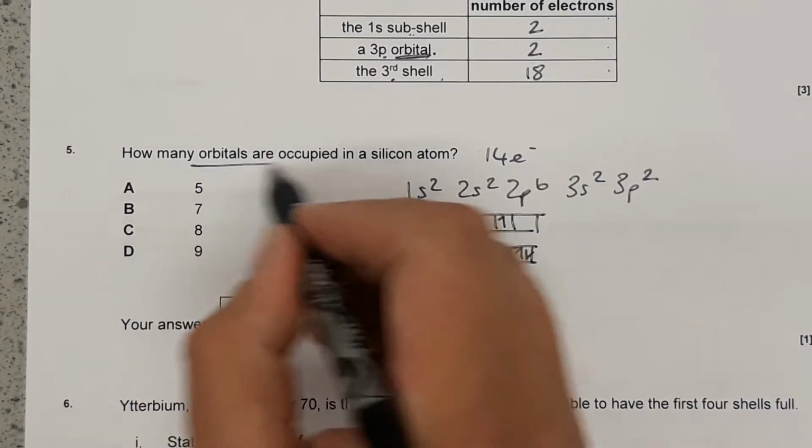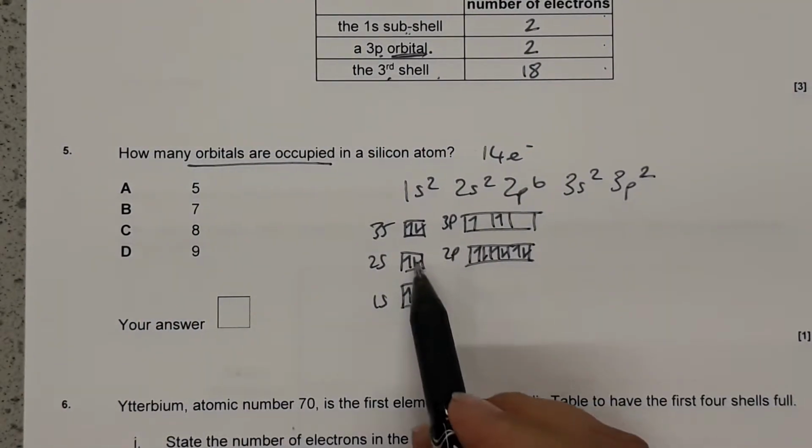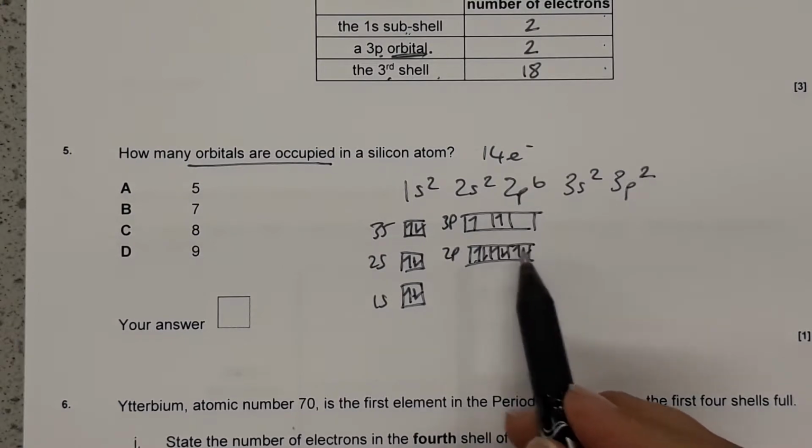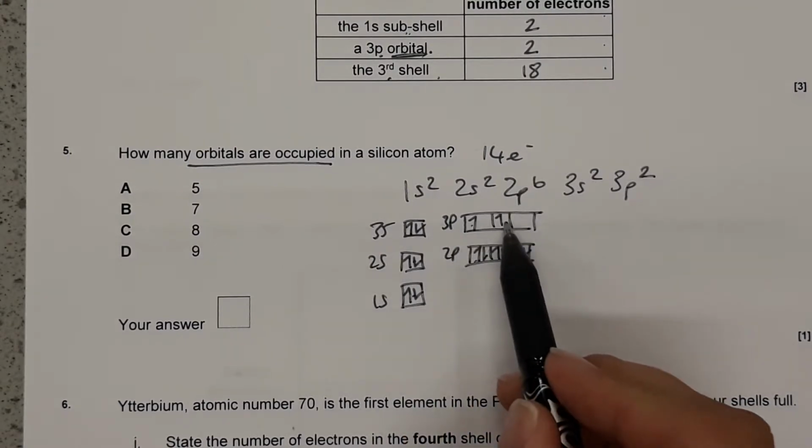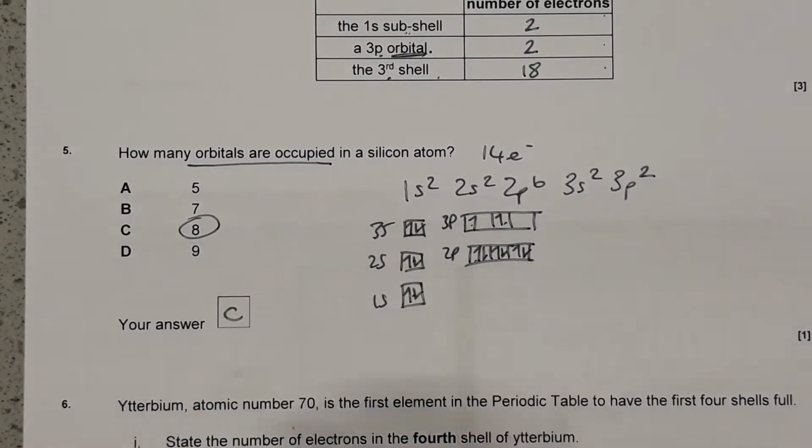The question asks how many orbitals are occupied. 1, 2, 3, 4, 5, 6, 7, 8. The answer is C.